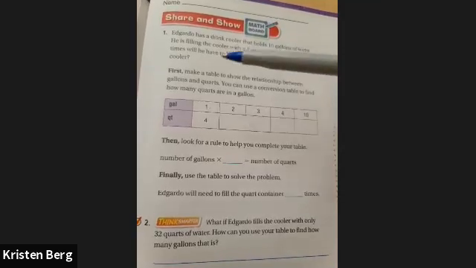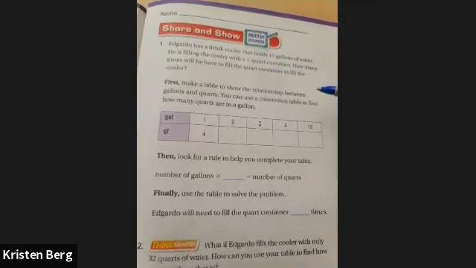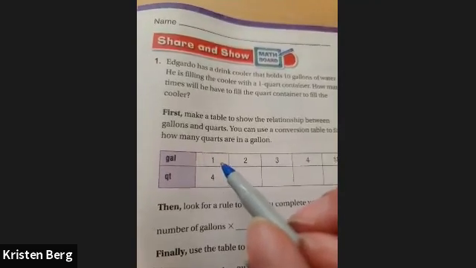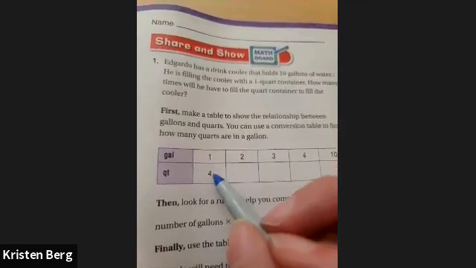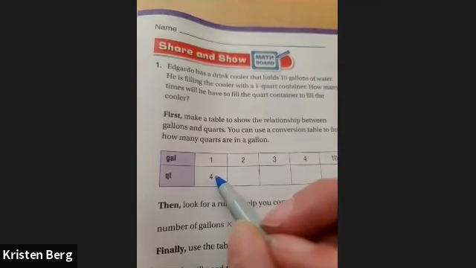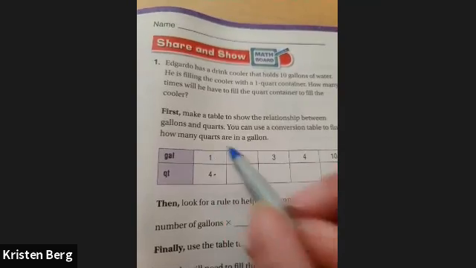So first it's saying to make a table if you would like to figure this out. So in this case, 1 gallon is 4 quarts. So he would have to fill it up 4 times to get 1 gallon.